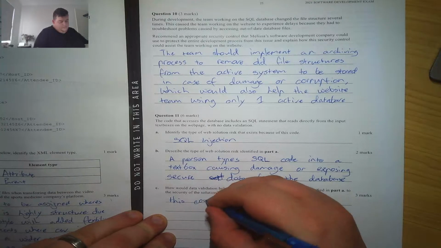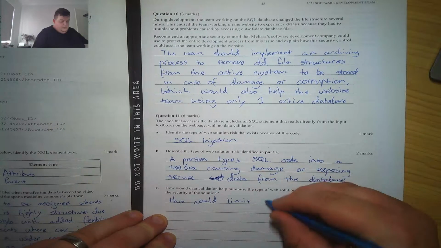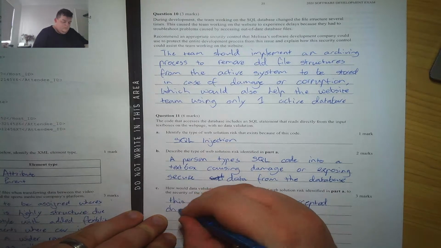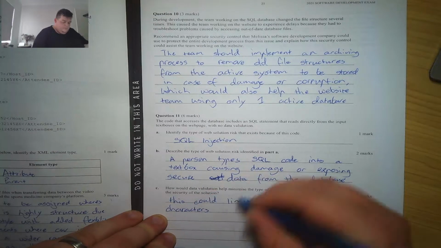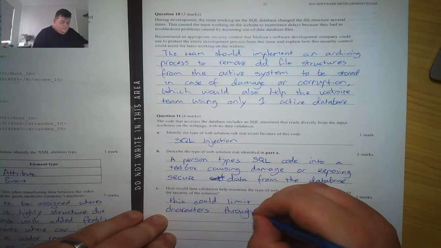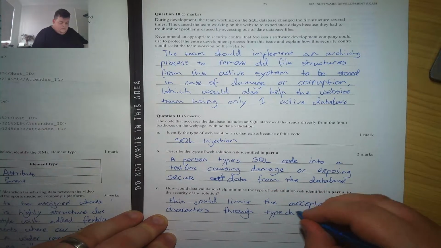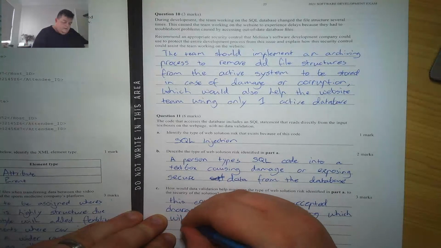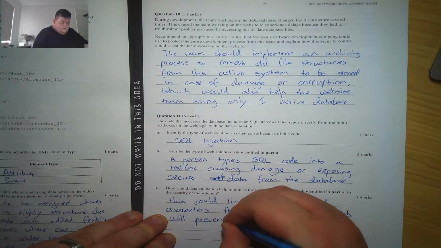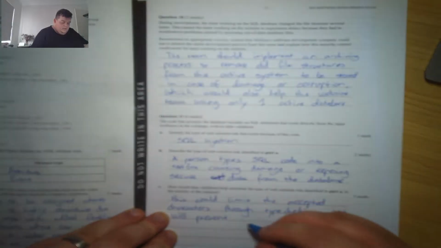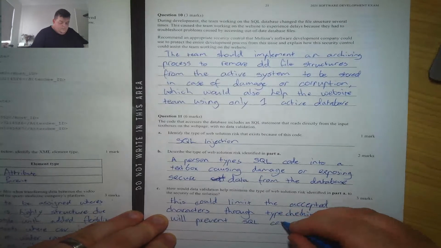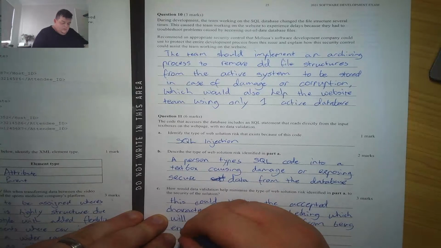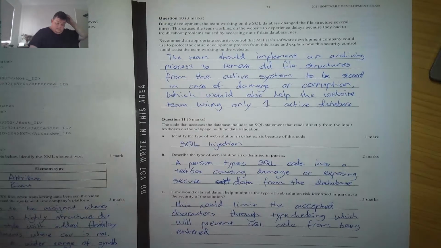This could limit the accepted characters through type checking, which will prevent SQL code from being entered. Something like that.